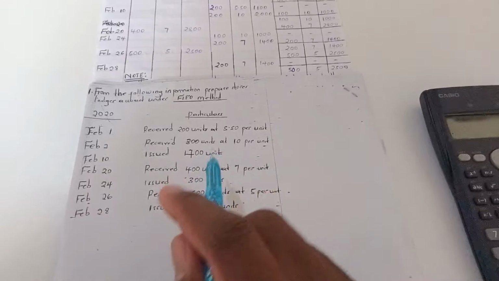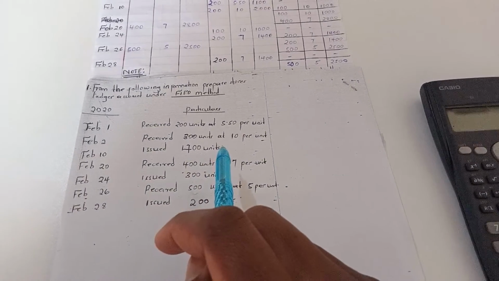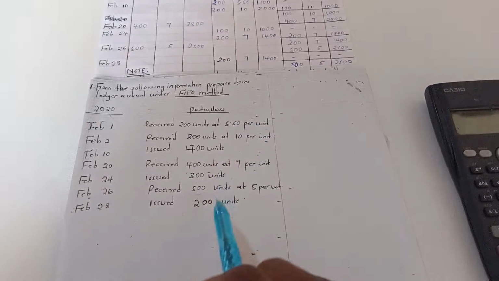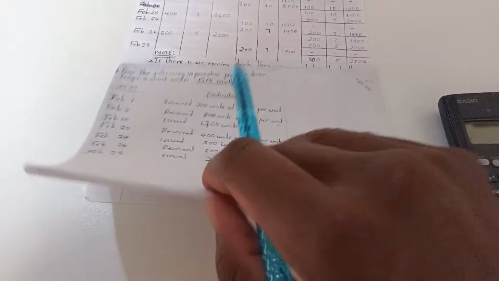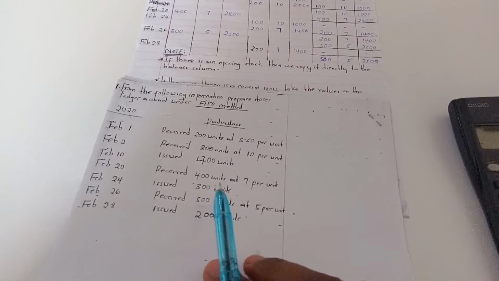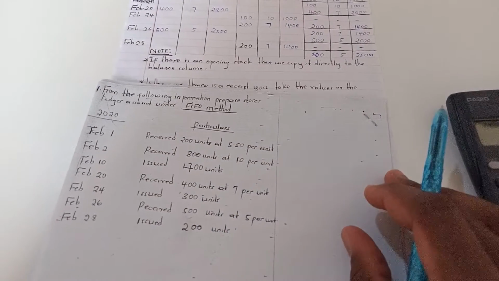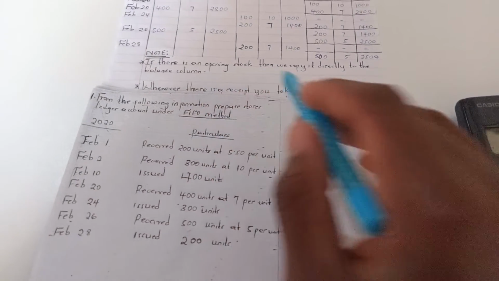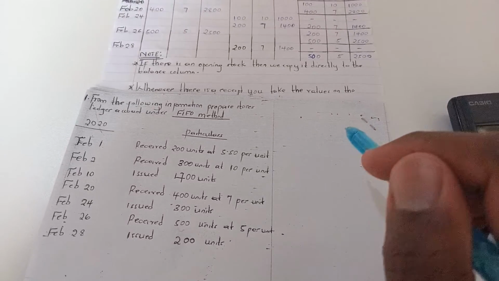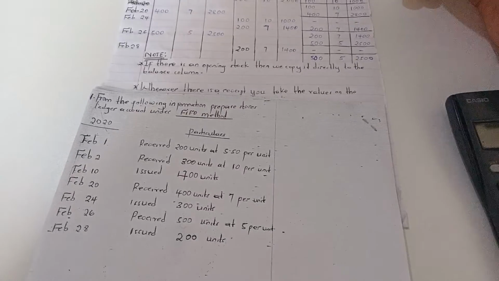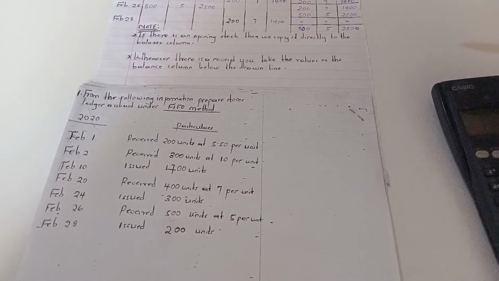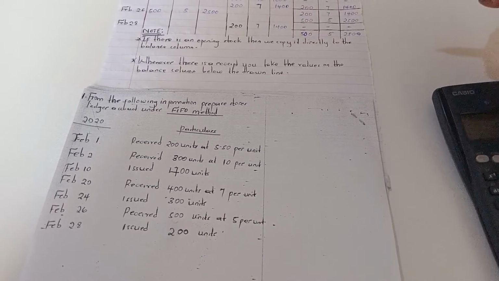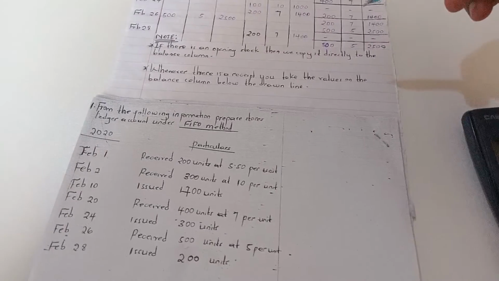So under this month of February, we are done with the recording of the various transactions that took place. And only a slight notice to consider is that if there is an opening stock, then we copy it directly to the balance column as we had said first. Then whenever there is a receipt, you take the value on the balance column and draw a line below it immediately.